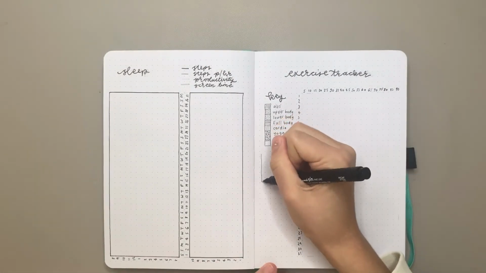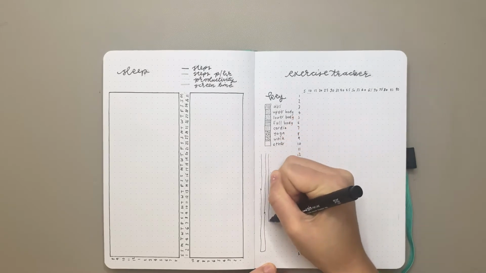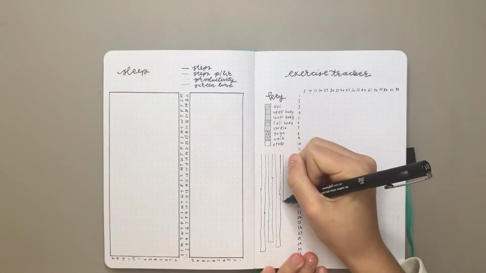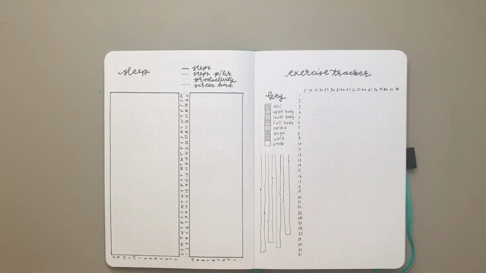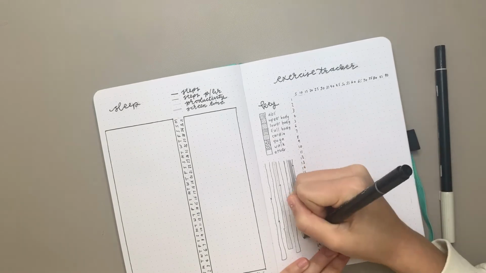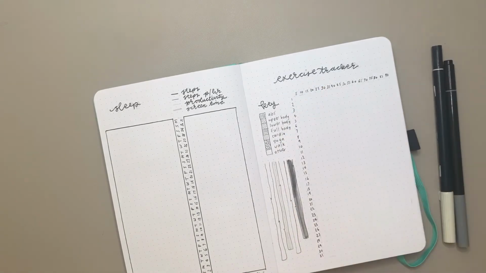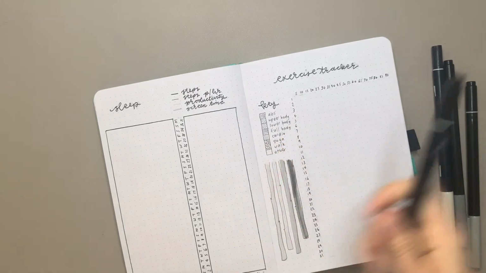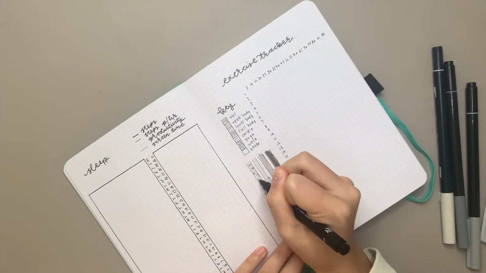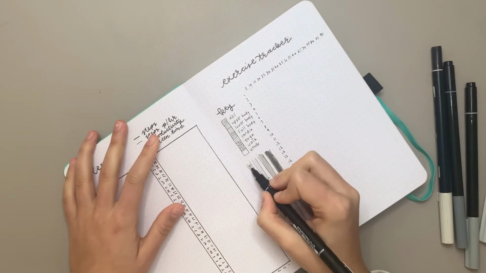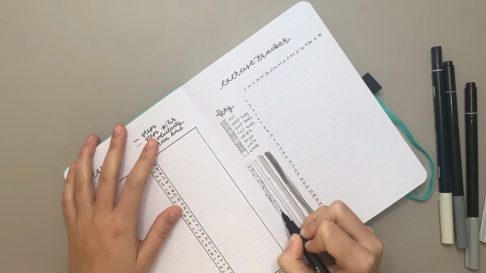Usually I would use colours for this key, but just because this theme was more black and white and grayscale, I just did patterns. As you can see, I did squiggly lines, wavy lines, horizontal, diagonal lines, just so I can see whether it's a different muscle I worked out, like upper body, lower body, or I have yoga, walk, and then other as well, just because you never know. And then below that I just added some doodles. So yeah.